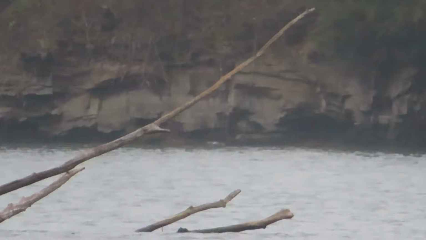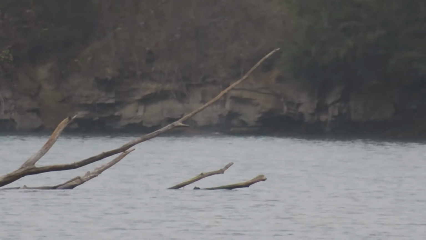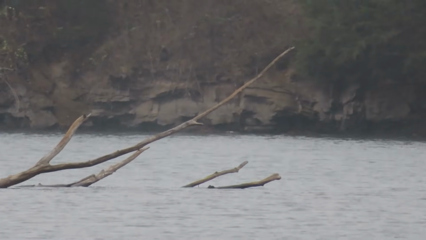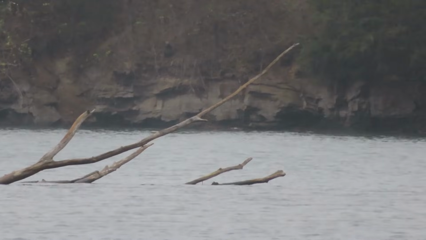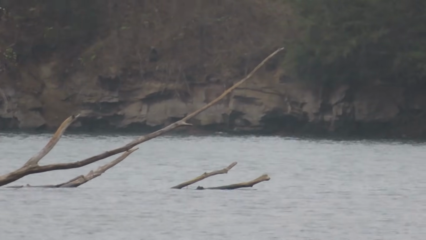First, we'll focus on the distant bank, which is around 1,000 feet from the observer, and this tree, which has fallen over, just beyond the midpoint of this body of water.